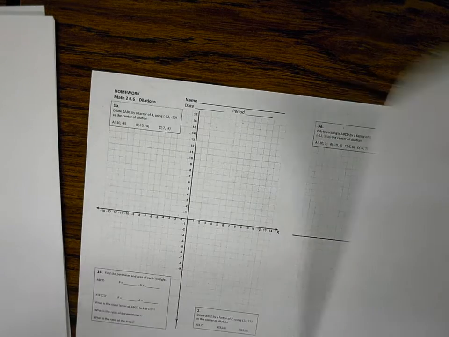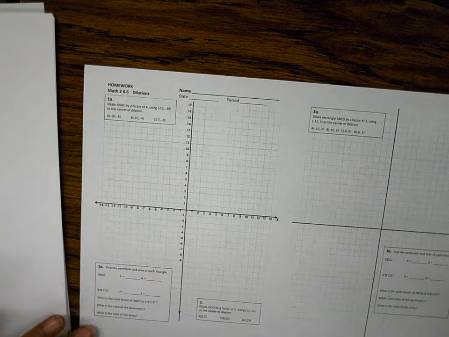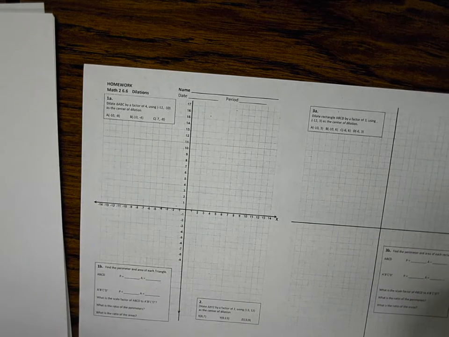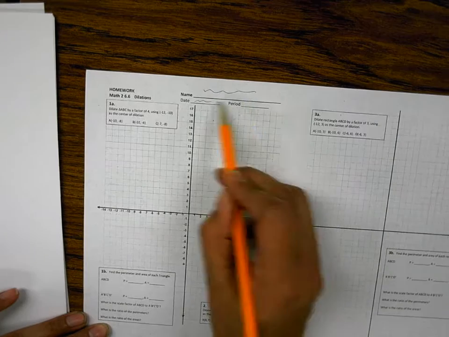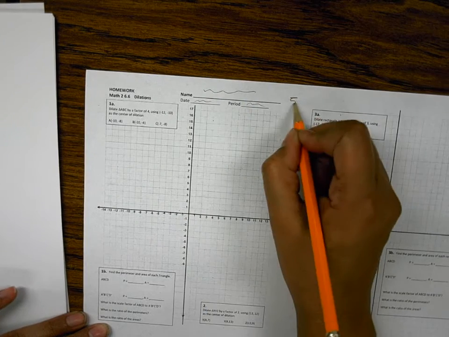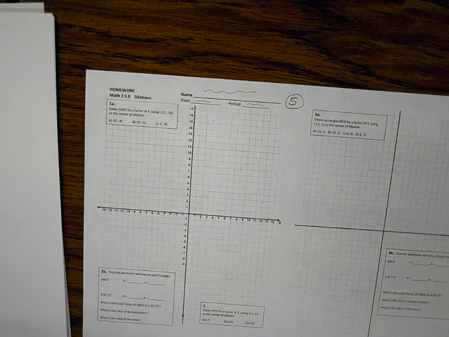I'm sure it was confusing a little bit. We didn't have a whole lot of time in some classes to go over this piece, so I do want to take some time going over that now. Make sure your information's filled in here, your score is here once you have everything done. All right.